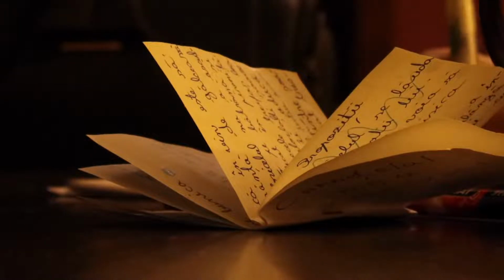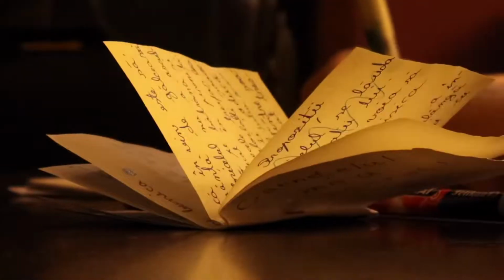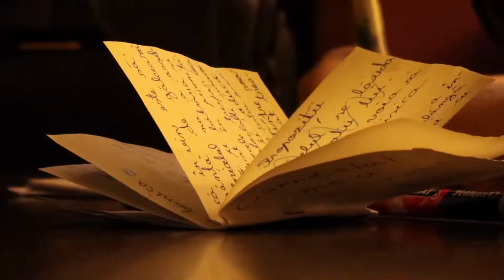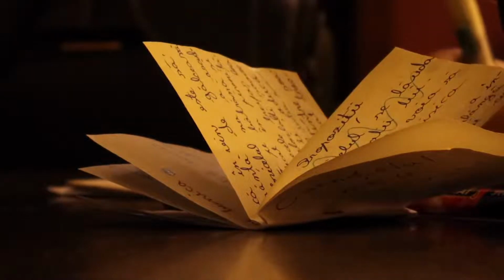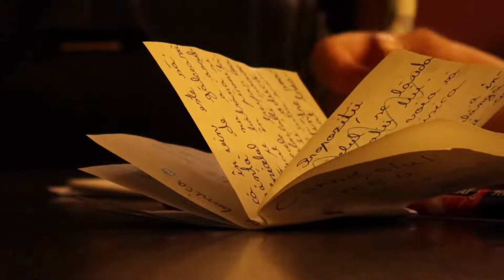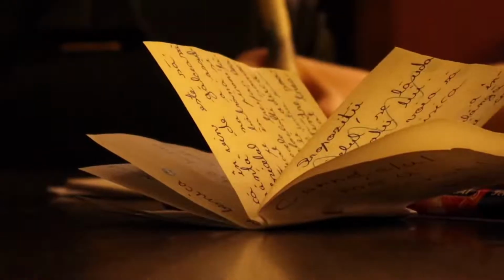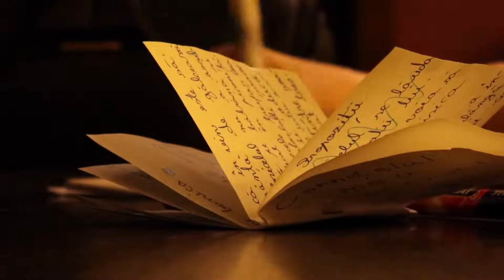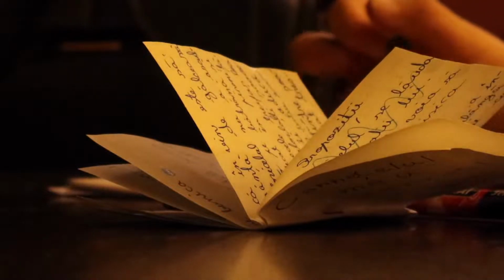Do not boast about tomorrow, for you do not know what a day may bring. Let another praise you and not your own mouth, a stranger and not your own lips. A stone is heavy and sand a burden, but provocation by a fool is heavier than both. Wrath is cruel and anger is overwhelming, but who can stand before jealousy? Better is an open rebuke than hidden love. Let's bookmark that one. I'll get back to it.